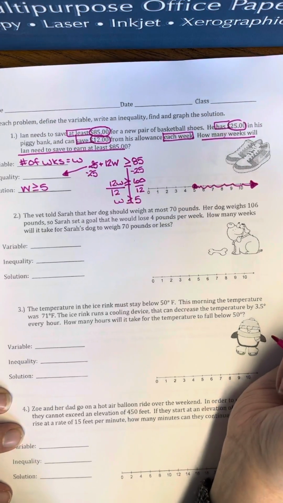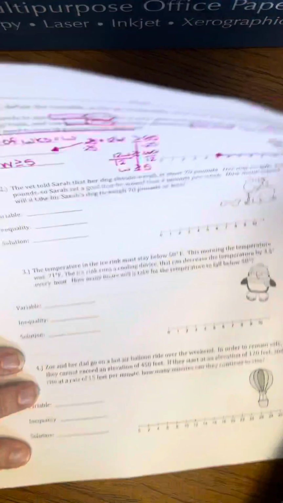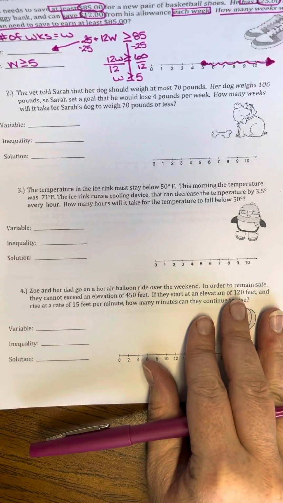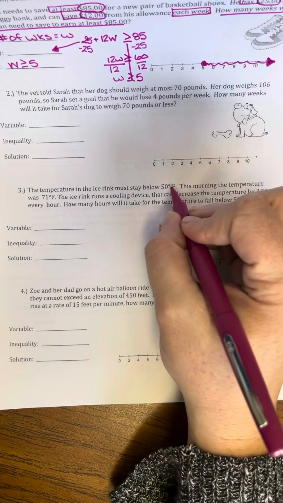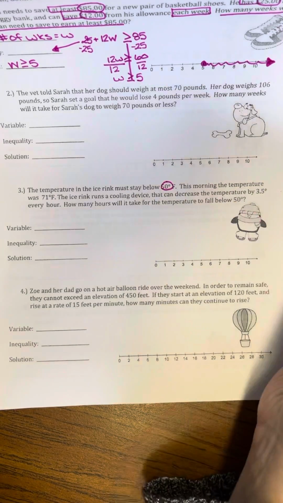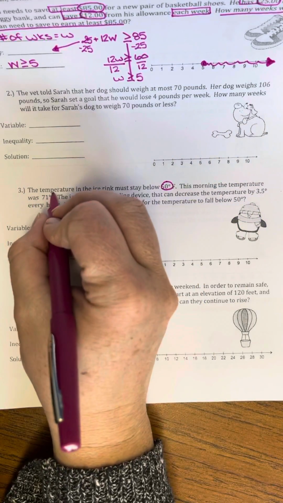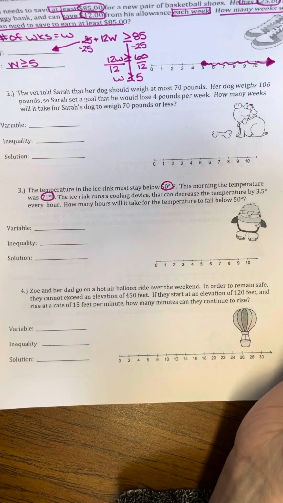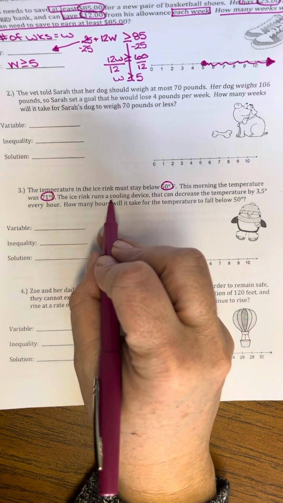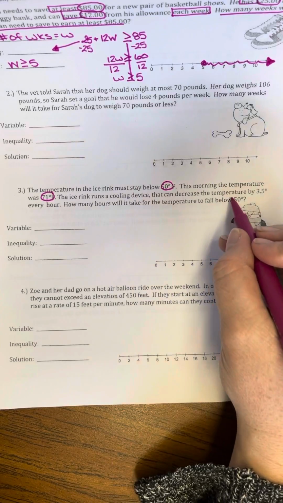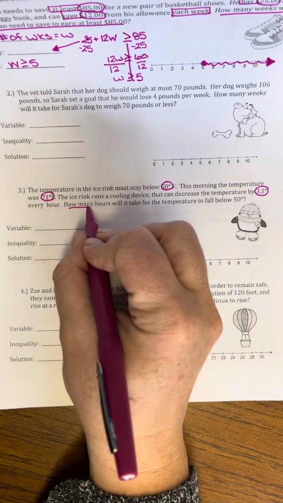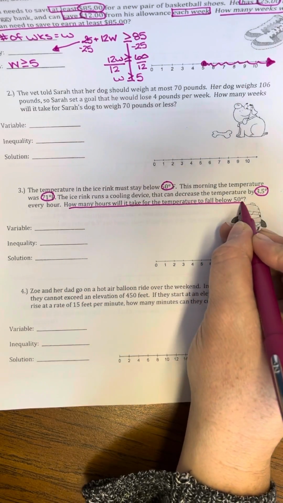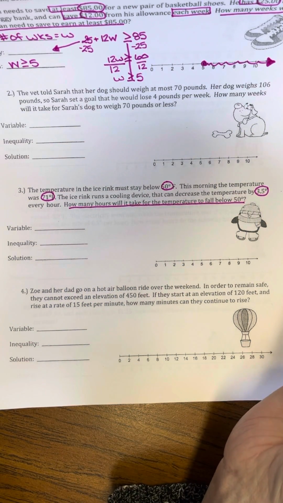All right. Now the next one we're going to go over together is number 3. So number 3 says a temperature in the ice rink must stay below 50 degrees Fahrenheit. This morning, the temperature was 71 degrees Fahrenheit. The ice rink runs a cooling device that can decrease the temperature by 3.5 degrees every hour. How many hours will it take to get the temperature to fall below 50 degrees?